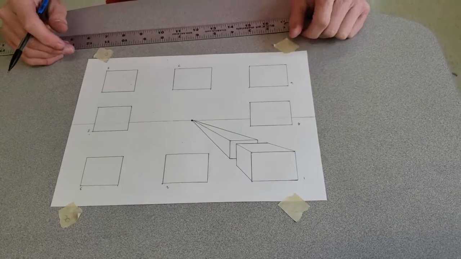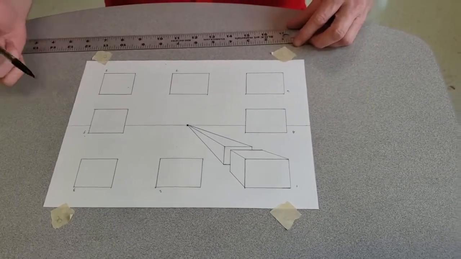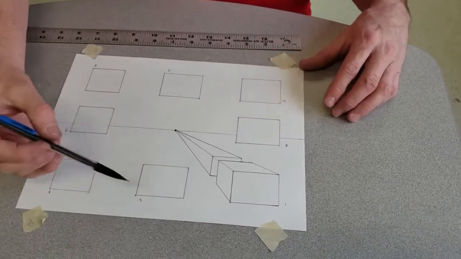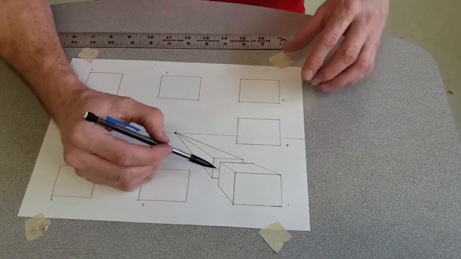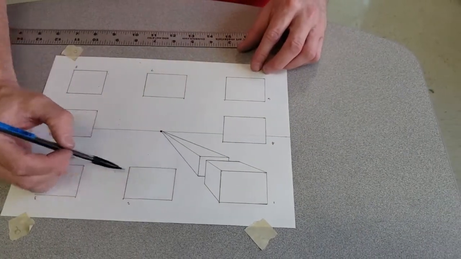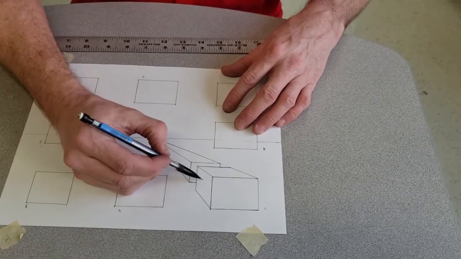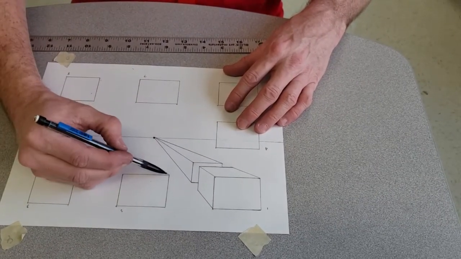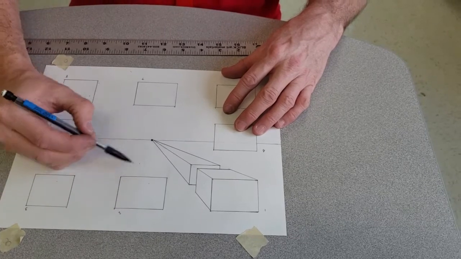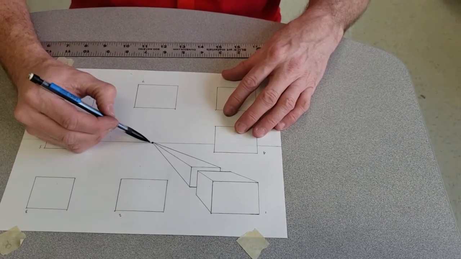All right, so for the next step, I'm going to make each one of those other boxes floating very similar to this one, where I'm just drawing lines down from the corners to the vanishing point.